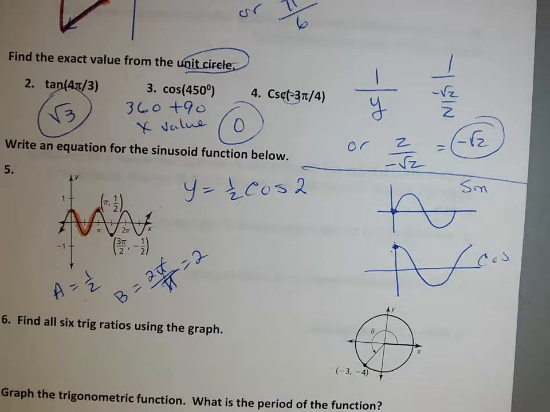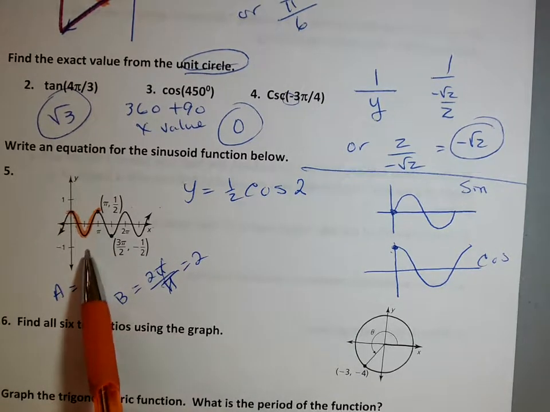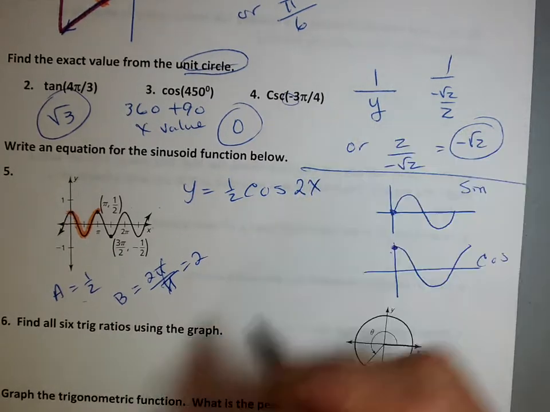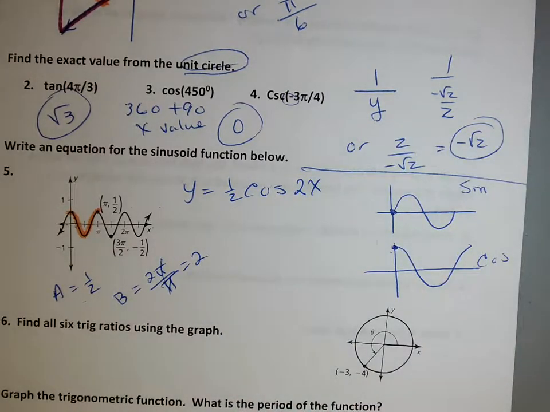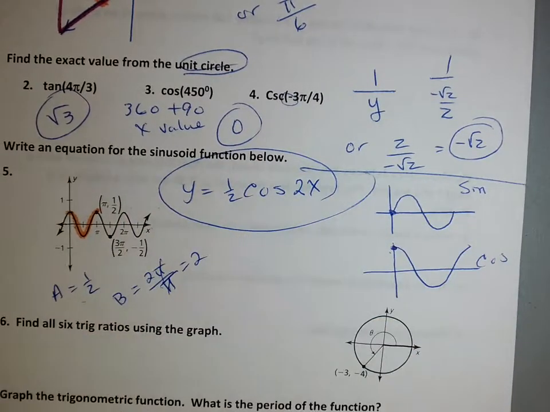Now I like that Lauren picked cosine because it starts on the y-axis. So there's no horizontal shift, none. So just plain old x. There's no vertical shift either, so we say plus 0. So we are done. That is the answer to number 5. Colby, that's going to help you finish up that worksheet, isn't it?